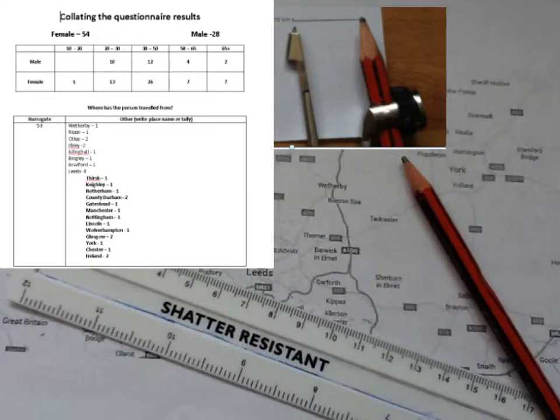You will need your results sheets, a ruler, a pencil, a base map and a compass.